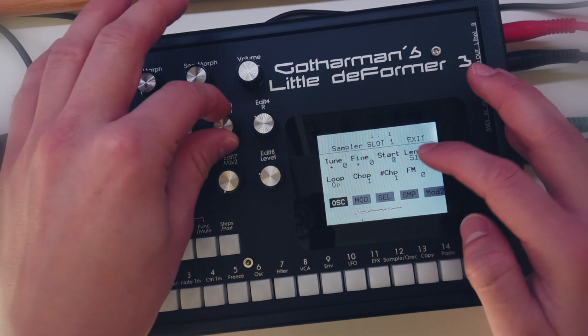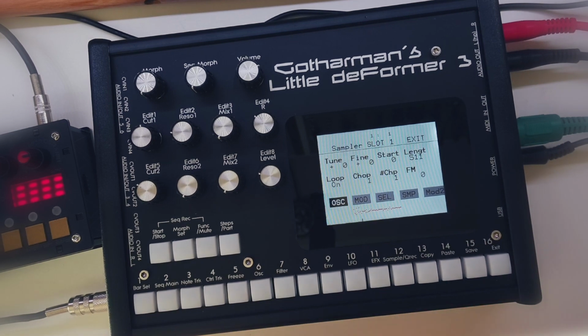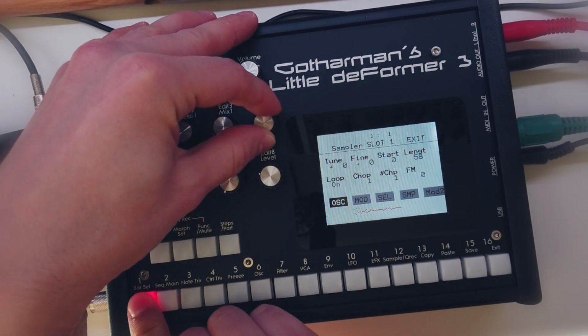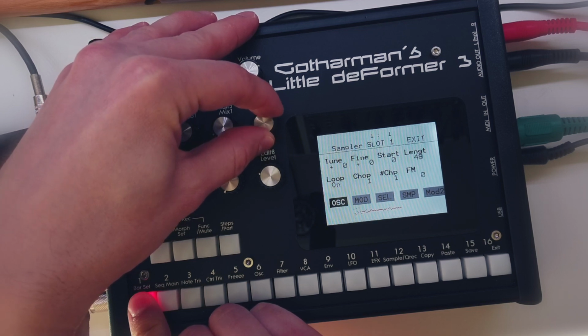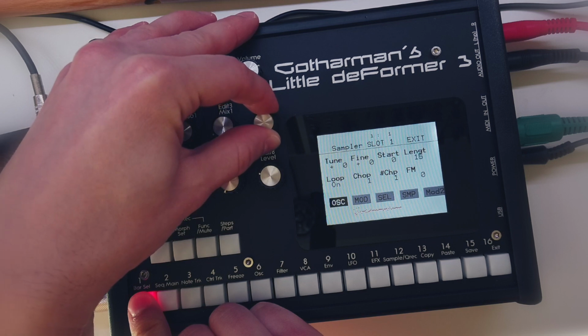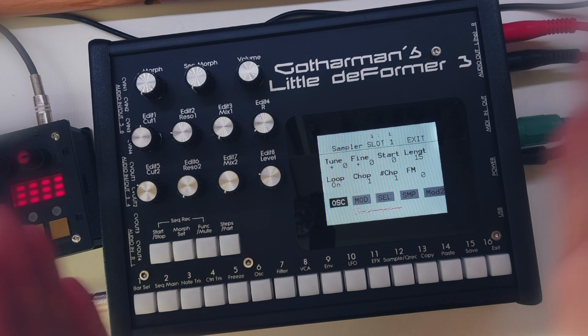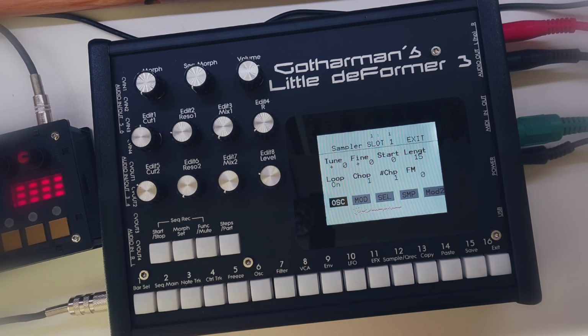And then let's set the start point to 0 again, and the length will define the endpoint from the start point. So let's see what happens when we dial that down. Okay, so now we start to have this granular effect by just taking a very small slice of the waveform. And of course now the fun starts when we modulate this.